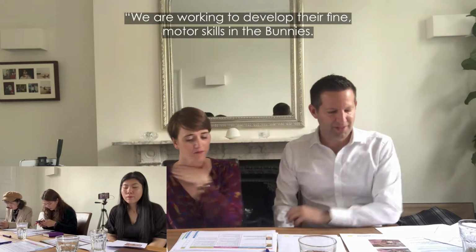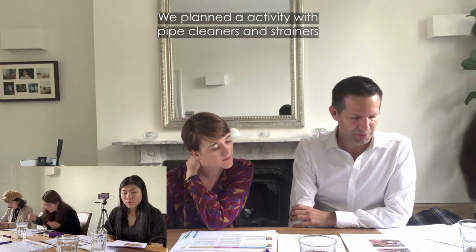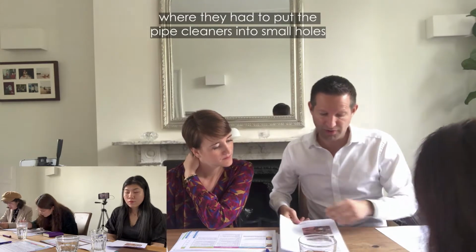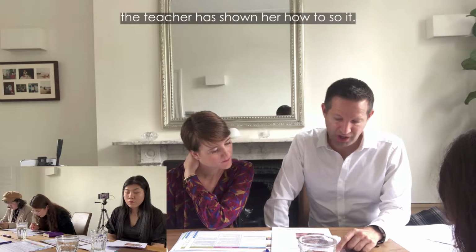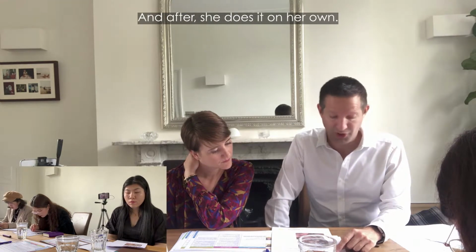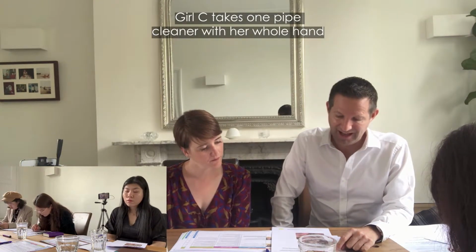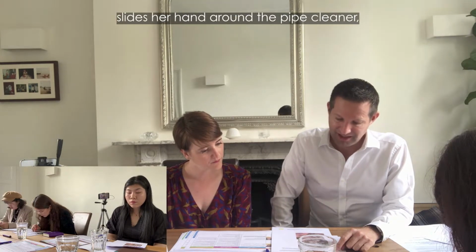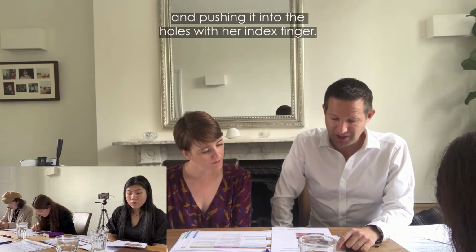We are working to develop their fine motor skills in the bunnies. We plan an activity with pipe cleaners and strainers, where they have to put the pipe cleaners into small holes of the strainers. Girl C joins the activity, and at first the teacher is showing her how to do it, and after she does it on her own. Girl C takes one pipe cleaner with her whole hand and inserts it in the holes. Then she takes another pipe cleaner, slides her hand along the pipe cleaner, taking it between her thumb and her fingers, and pushing it into the holes with her index finger.